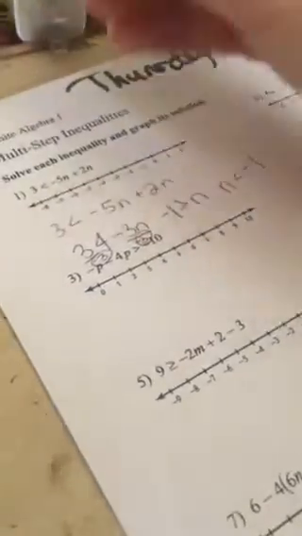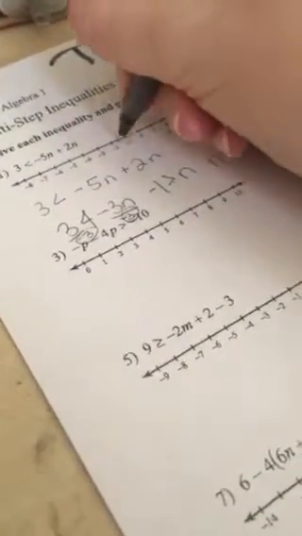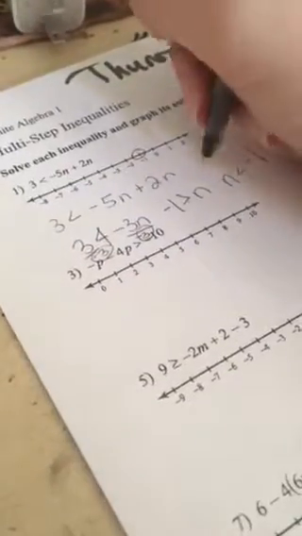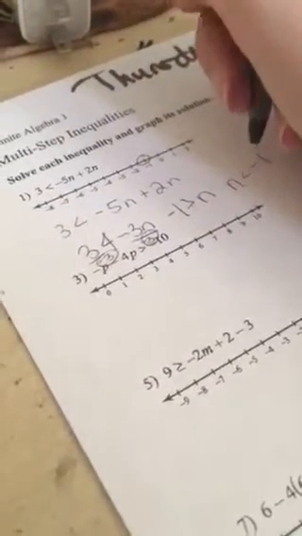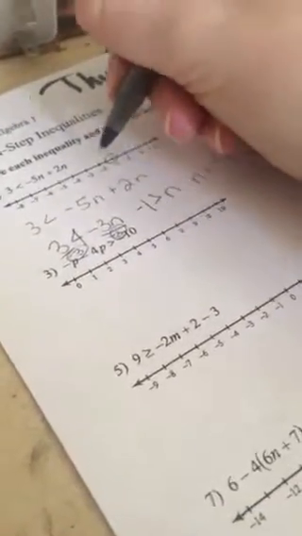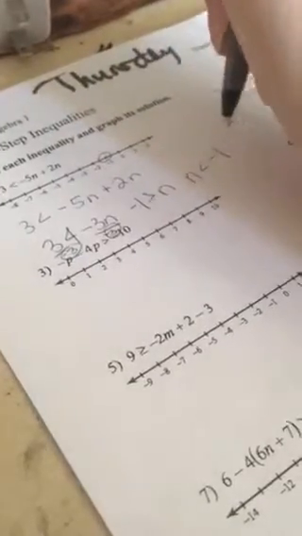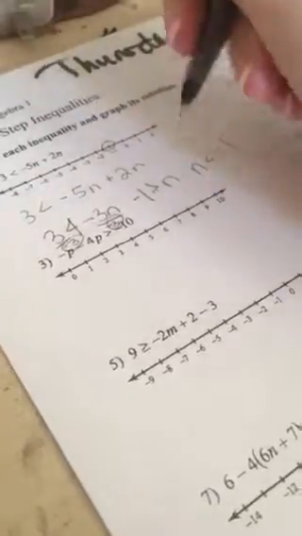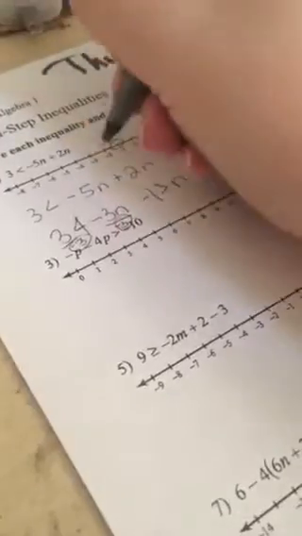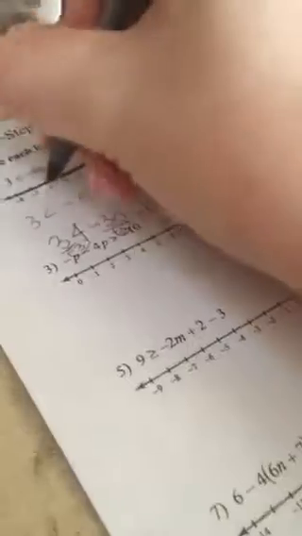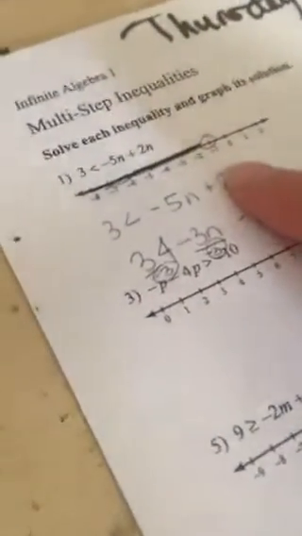So when I graph it, I'm going to make an open dot above negative 1. I'm not going to shade it in because n has to be less than negative 1. I would only shade it in if n could be negative 1, but it can't. So I'm going to shade in the direction where everything that's less than negative 1 is. Well, I know that if I go this way, that's less. So n can be anything that is less than negative 1. So this is what your graph would look like.